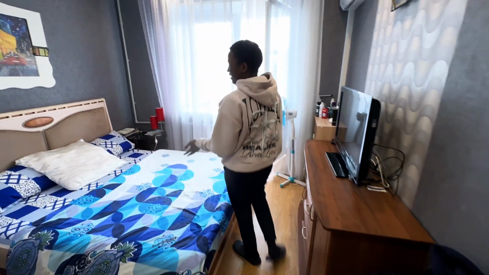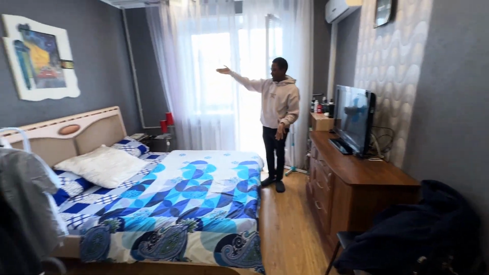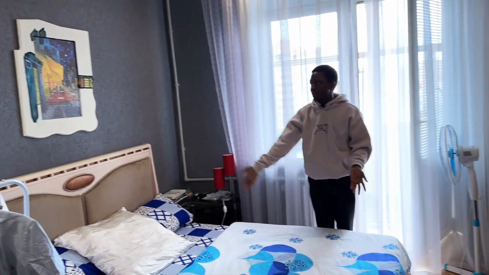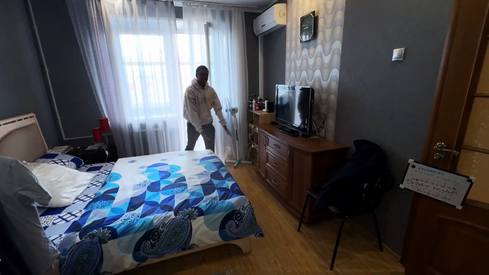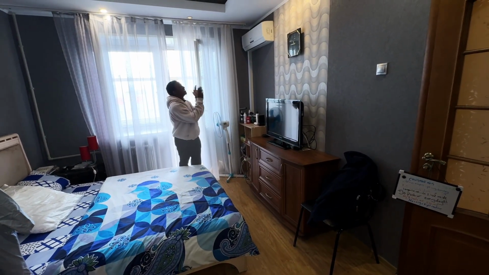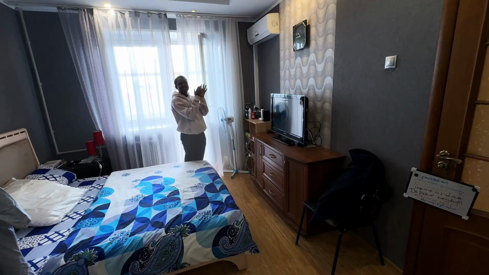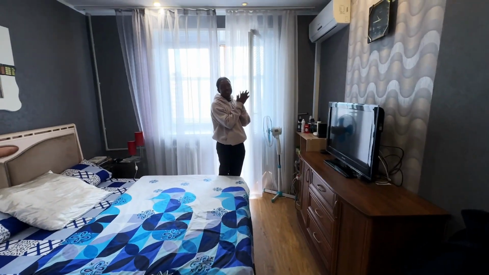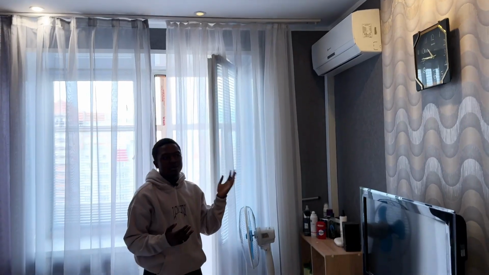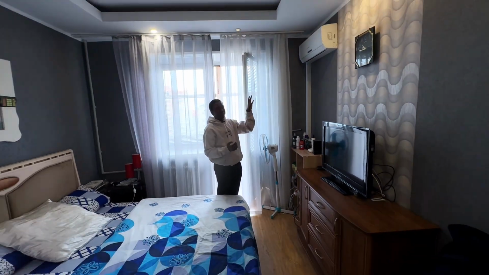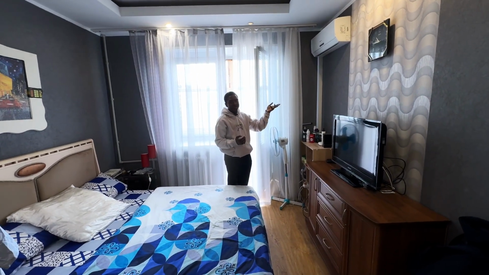This is my bed, more paintings. It came with the apartment actually. Most of these things came with the apartment. The bed, the painting, the TV came with the apartment. The shelf came with the apartment. The AC came with the apartment. The AC comes in very handy during the summertime when it's very, very hot. Because as it's very cold in Russia, it gets very, very hot during the summertime. So it's good that the AC is there, but sometimes it can also be expensive.